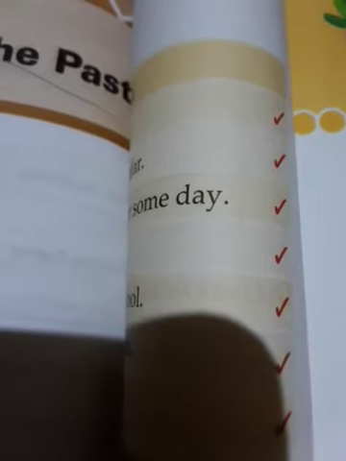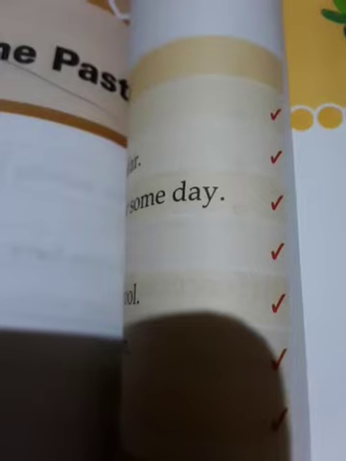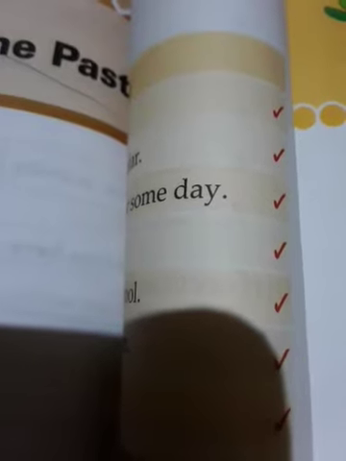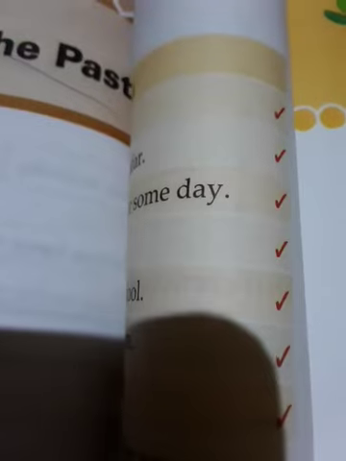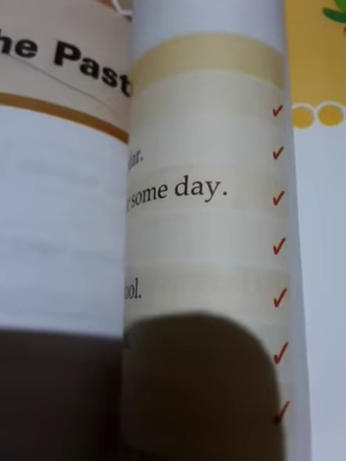Rule 3. In case of simple past tense, if the sentence is given in a question form or interrogative form, then did plus subject plus first form of the verb is added, or question word plus did plus subject plus first form of the verb is added. For example, number 1, did you go to school? Number 2, when did you go to school?